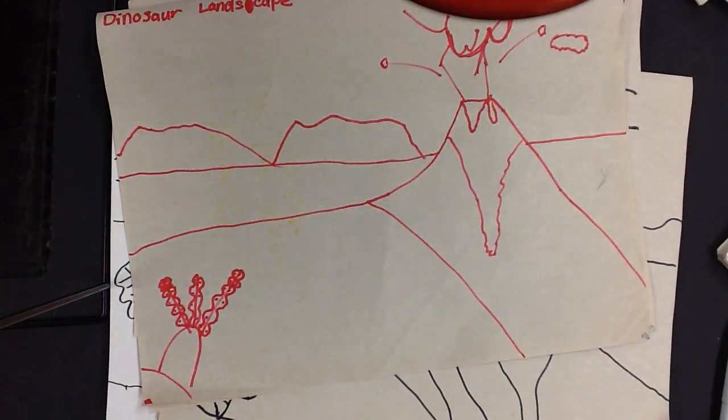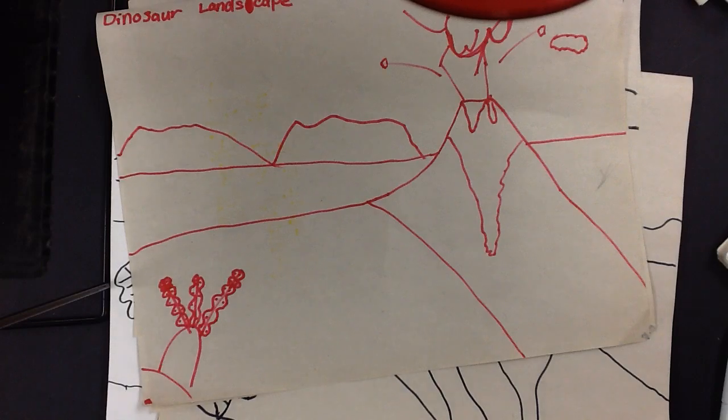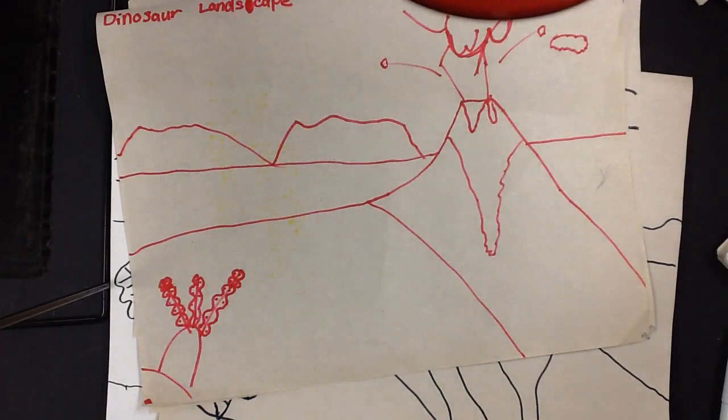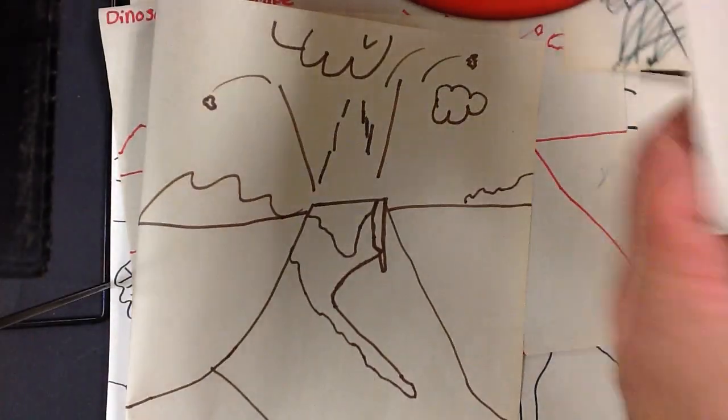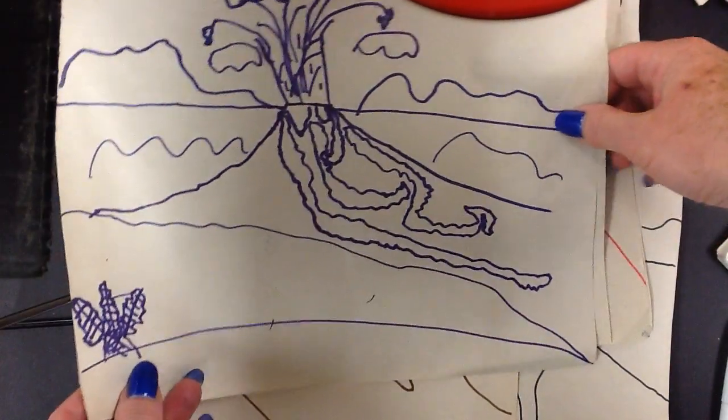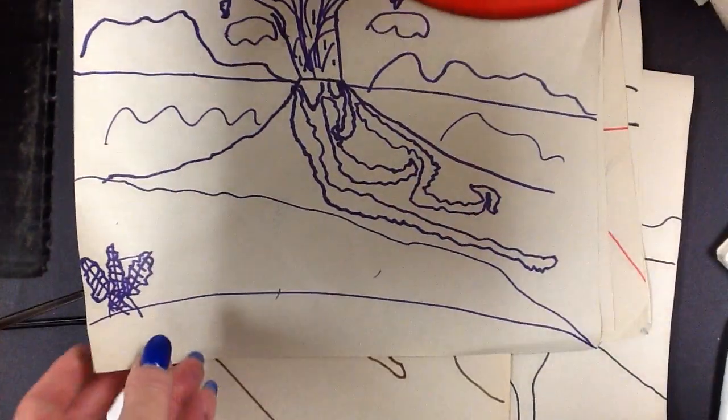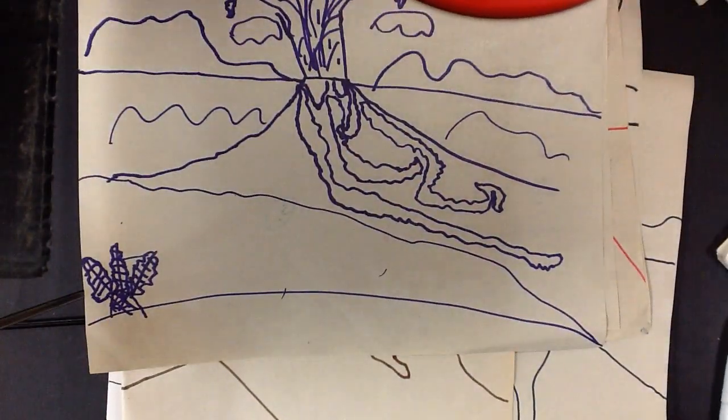And again, these are my third grade examples. And here's one more with giant explosions. And here's a lot of really cool lava coming down. And I want to thank you for giving me your examples.